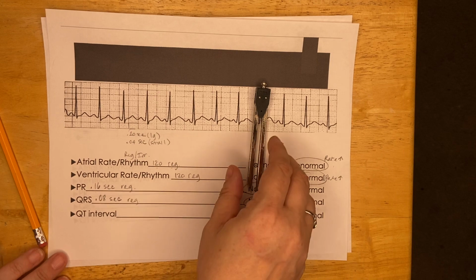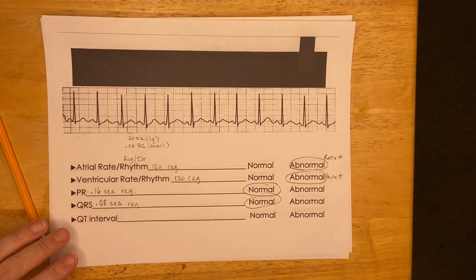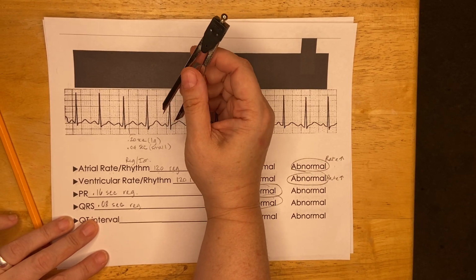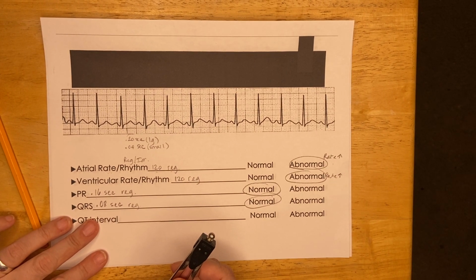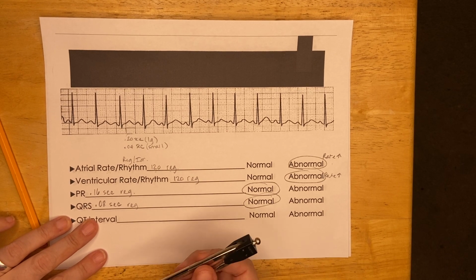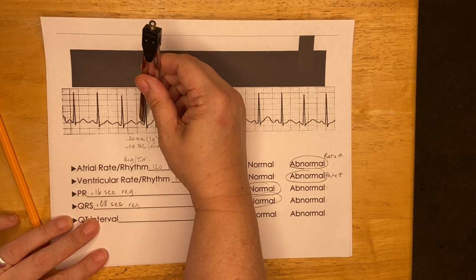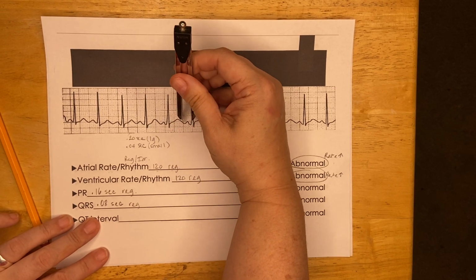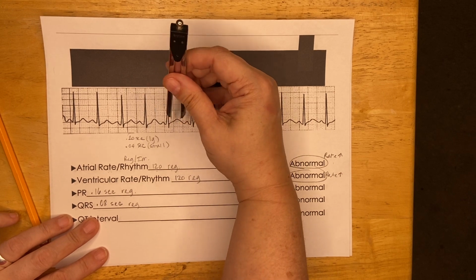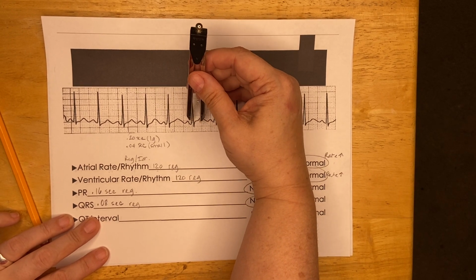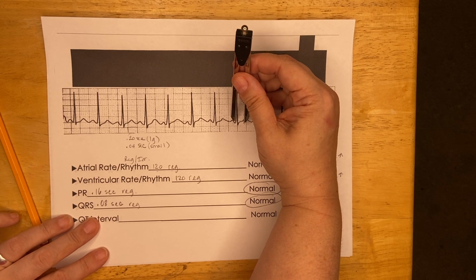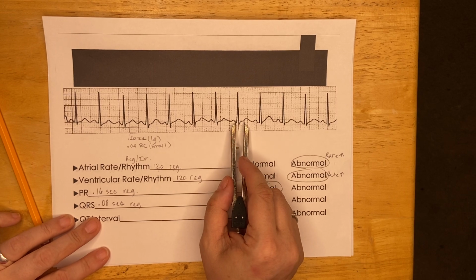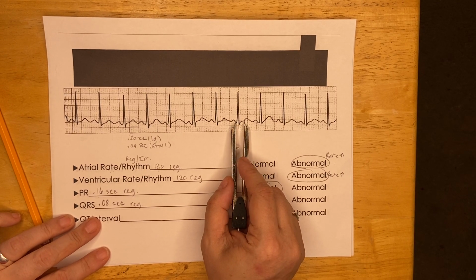So another thing that we didn't really talk about in our first slide, but you had to do in your practice, was the QT interval. So basically, how long the ventricle takes to recover and be ready to beat again. So you go from the beginning of the QRS, which in this case is the R, to the beginning of the T. Beginning of the Q to beginning of the T, where the T rises up off the baseline, because the Q represents depolarization, or in this case the R, and the T represents repolarization.